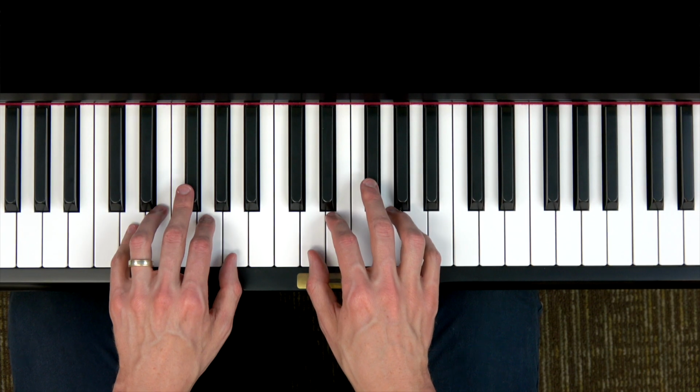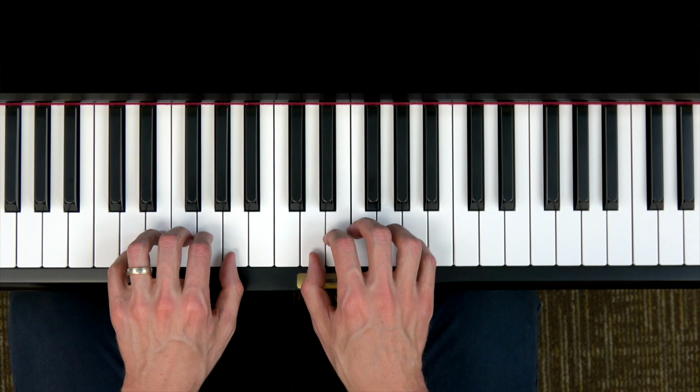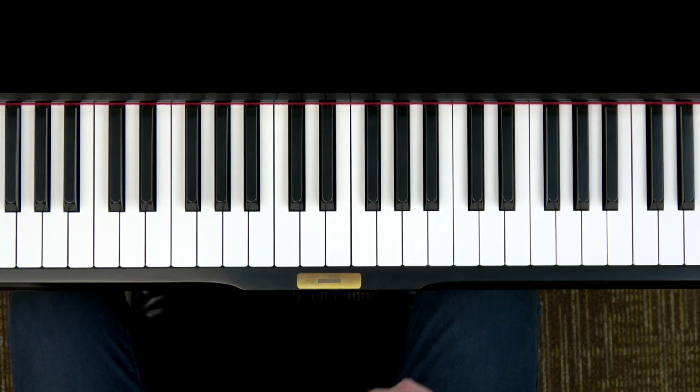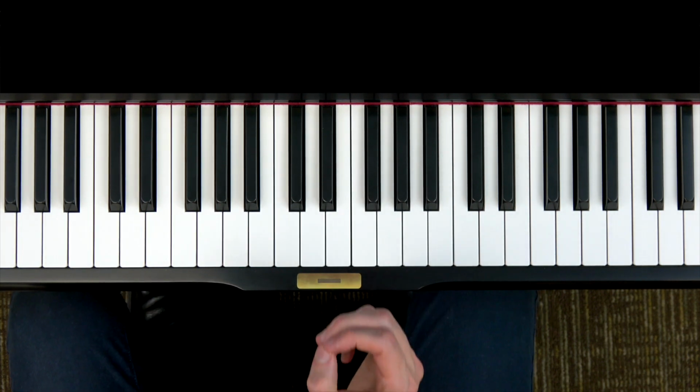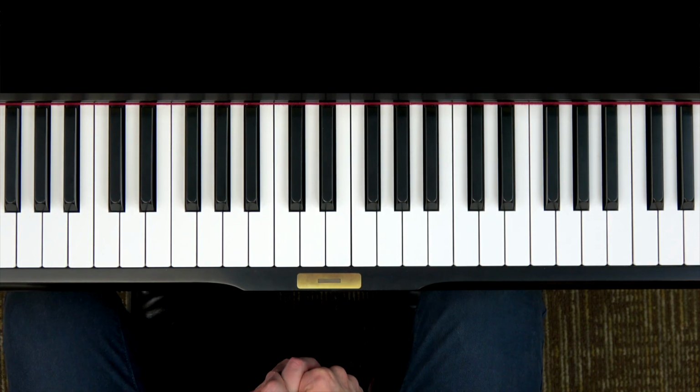Okay, now that we know how to turn major pentascales into minor pentascales, now let's play a little game to practice listening to and telling the difference between the two. For this game, we're going to make it so you can't see what I'm playing.